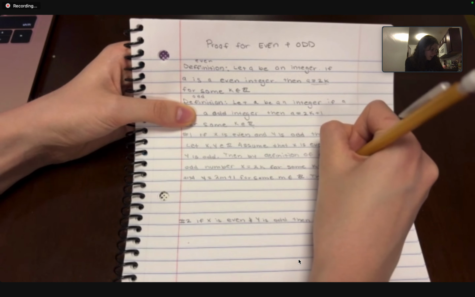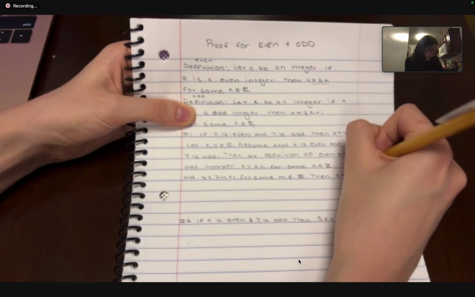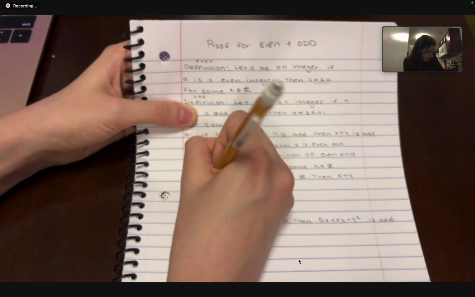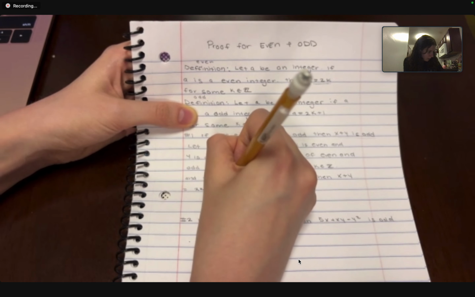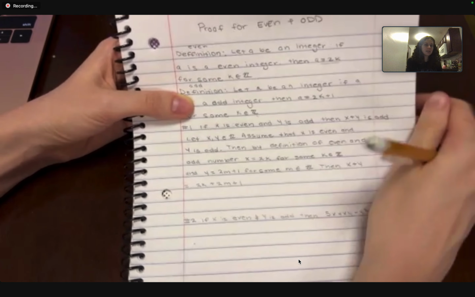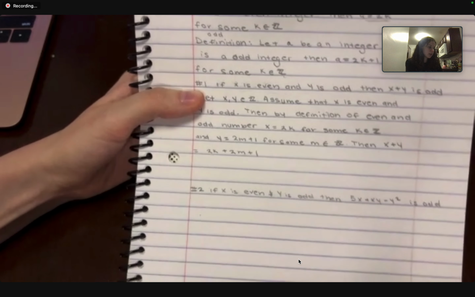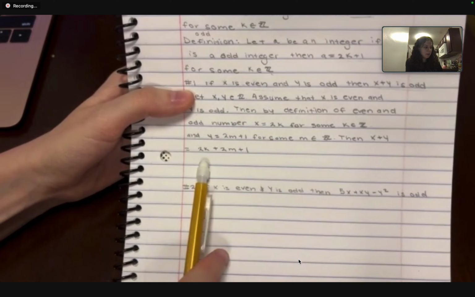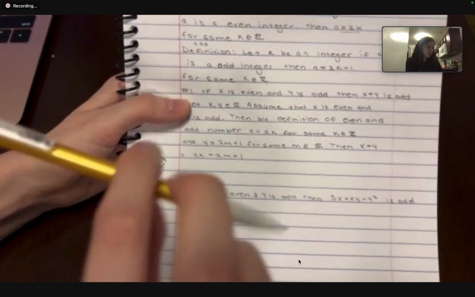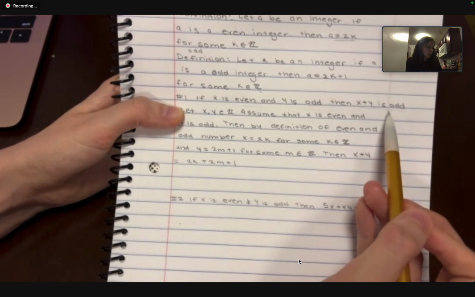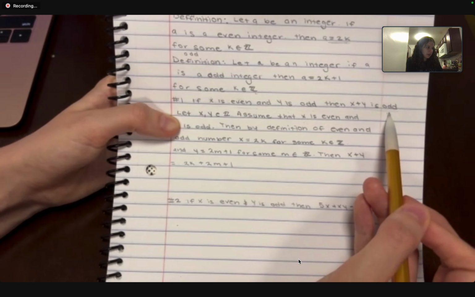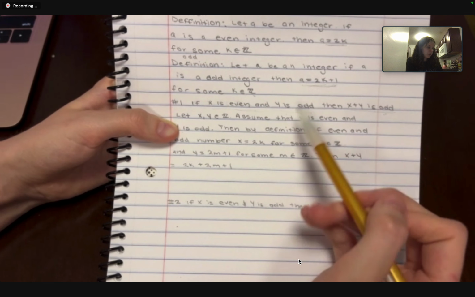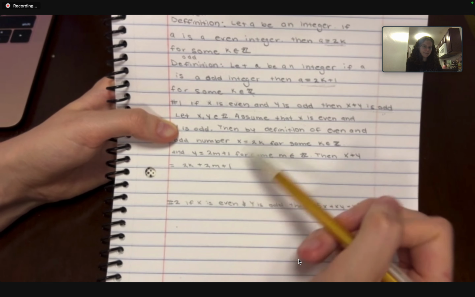Now we have x plus y equals 2k plus 2m plus 1. Now, this last part of the proof is really when you get to this point of substituting in and manipulating your answer to look similar to what you need. So in this case, we want to prove that it is odd. And we know that the definition of odd looks like this. So how can we put this in a form that looks like that?